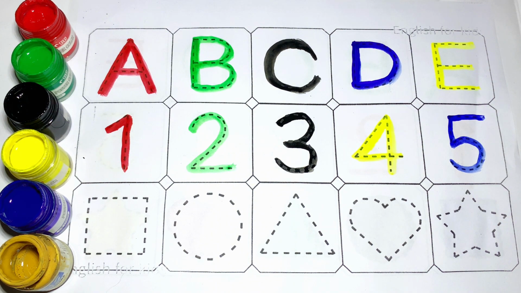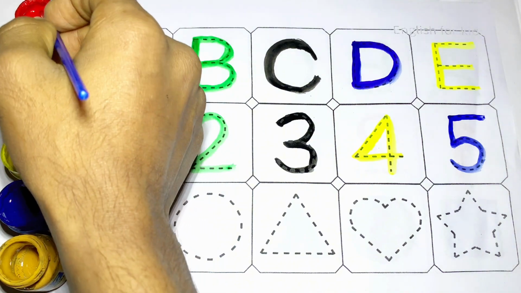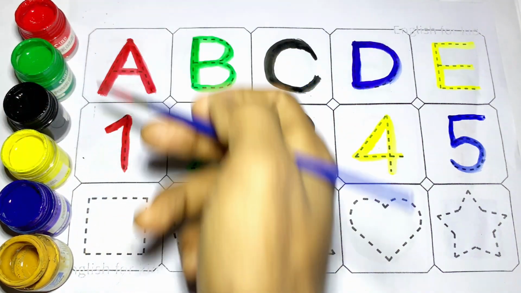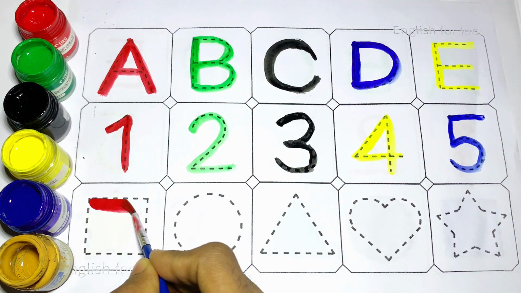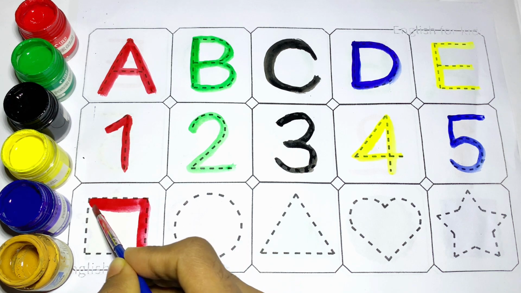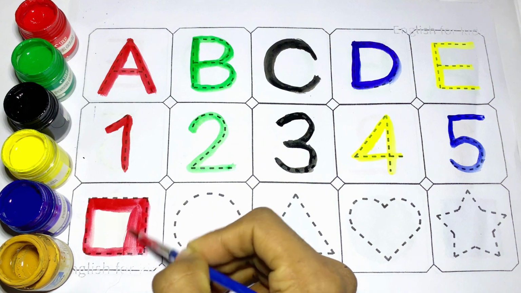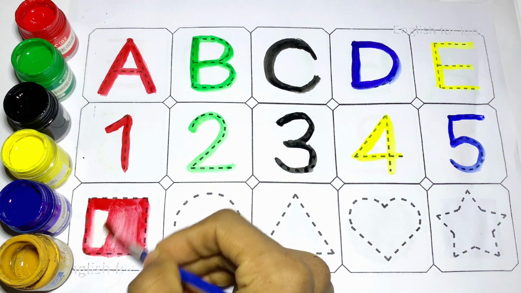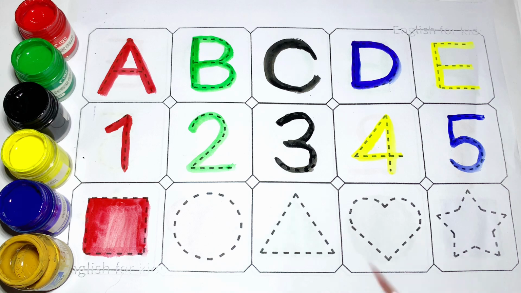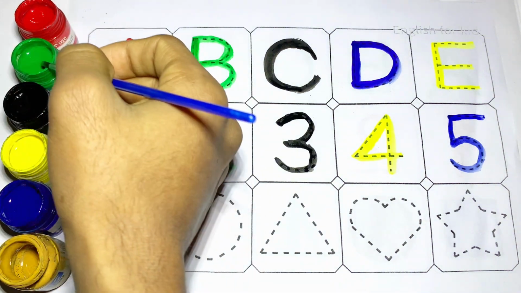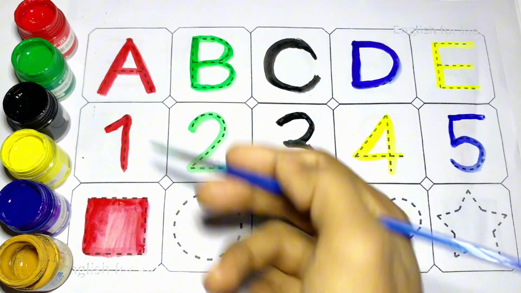Kids, now draw shapes, and first you draw square, the shape of square, and use red color. Kids, now draw circle, the shape of circle, and use green color.